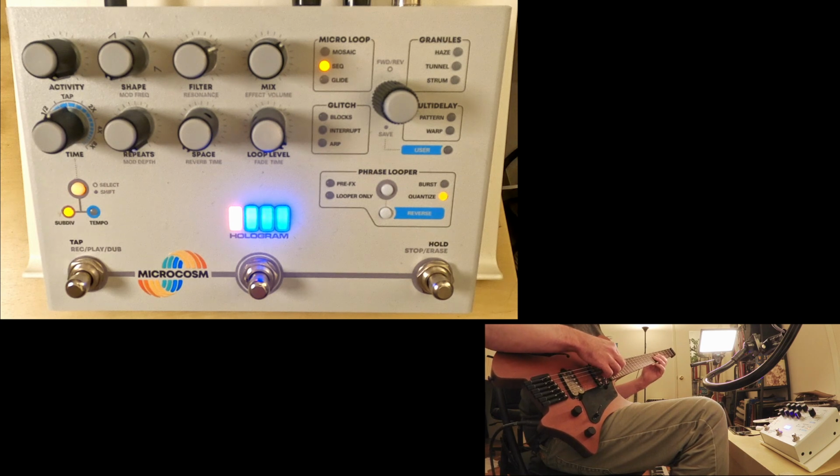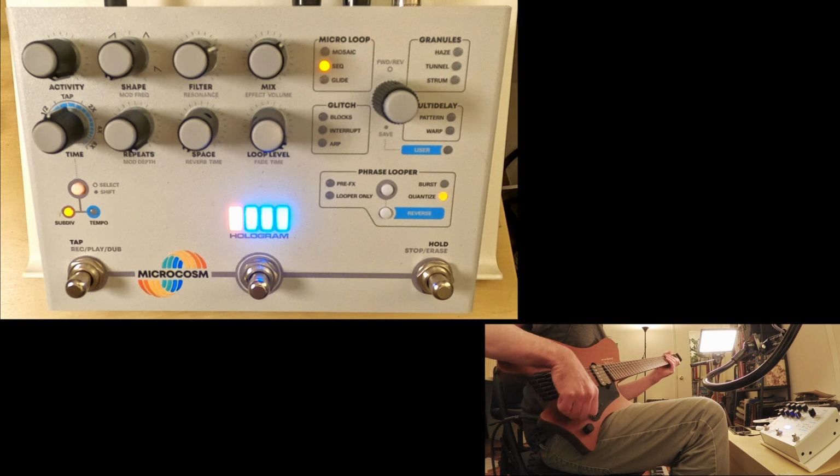So let me play some stuff in the Seq algorithm here. And again, I'm deliberately playing in such a way that it doesn't fall right on the pulse. So Seq does not get quantized to the tempo pulse.